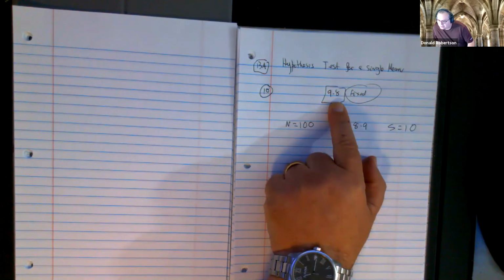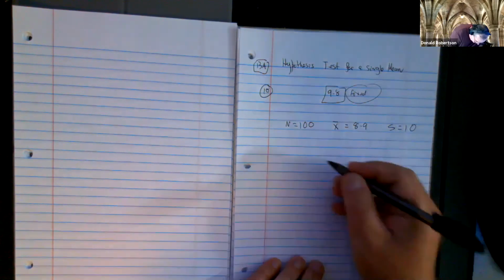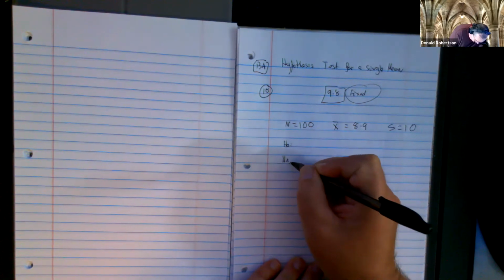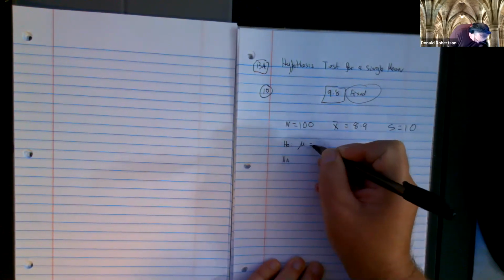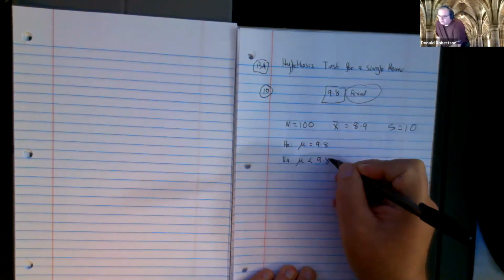So we're going to do a hypothesis test to see whether old people, on average, talk for less than the normal 9.8 minutes that people typically do on a call. So the null hypothesis and the alternate. The null hypothesis is that it's still 9.8, and the alternate is that it is less than 9.8. So when you do null and alternate for singles, it looks like that.